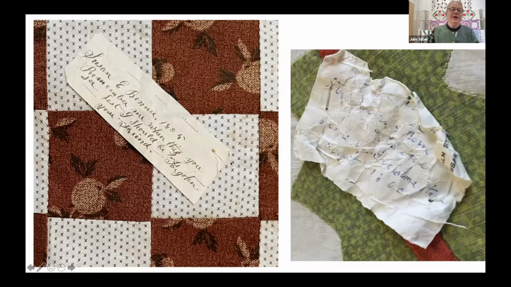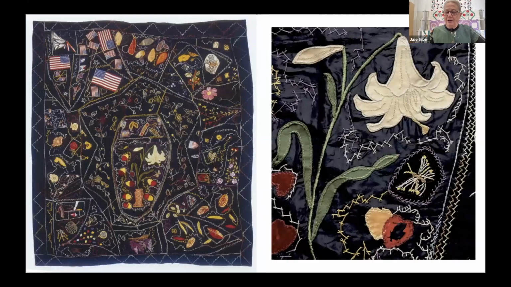it says. The label on the left is wonderful. It's on a quilt top. It has what is supposed to go on, I think. Susan E. Benny, 1885. Remember me when this you see, lest I should be forgotten, your friend. But that's not a very good way to label a quilt. And I'm wondering if you all have something else to say about that.